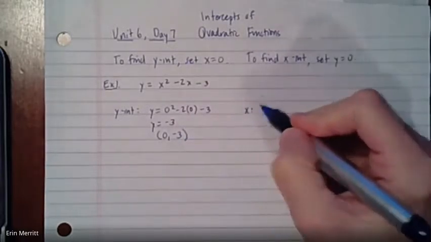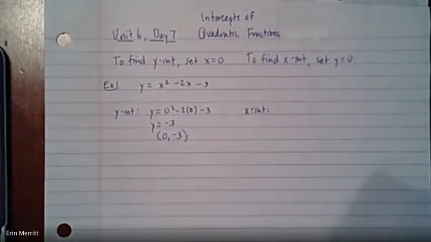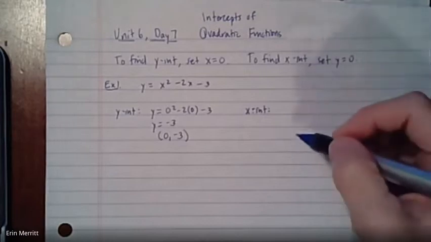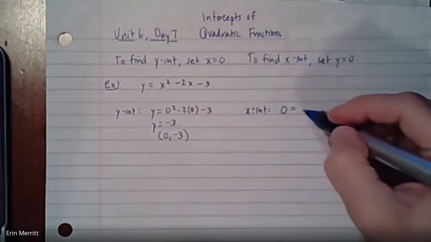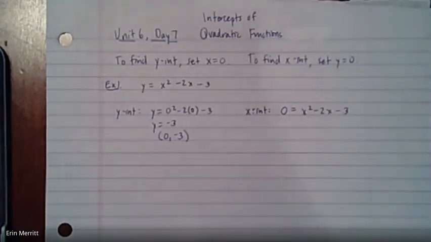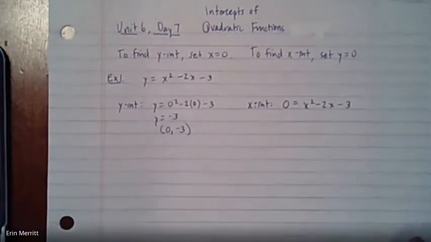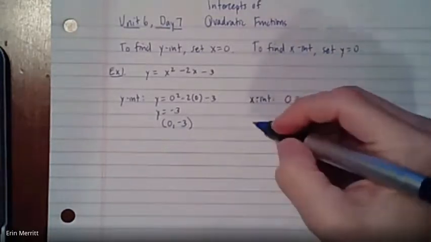For the x-intercept, oops, meant to put the little colon there. Here is where, and what we would do in this case is we would be setting 0 on the other side. And so x squared minus 2x minus 3, and then equals 0. So you can do this a couple of ways. You can do it on the graphing calculator. We can do it by factoring by hand. So to solve this, I'm going to show you two ways.